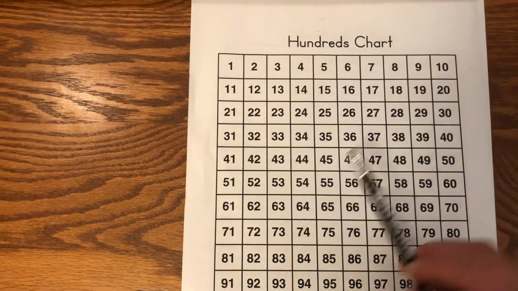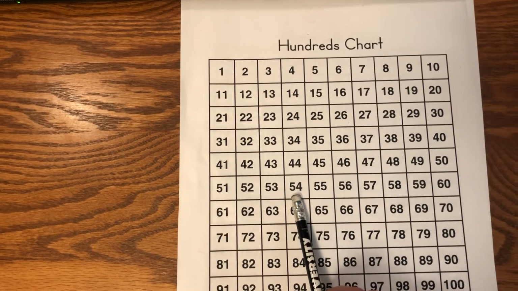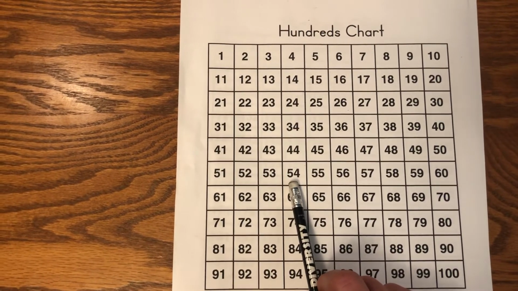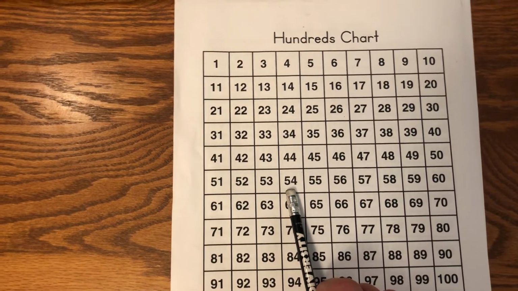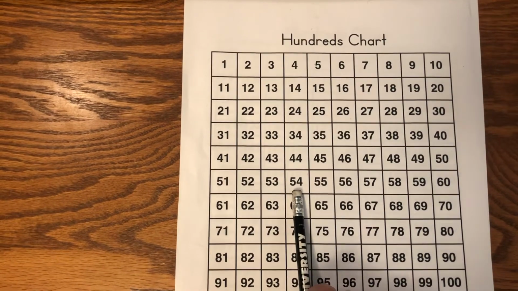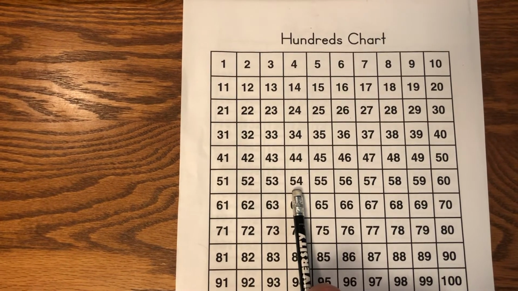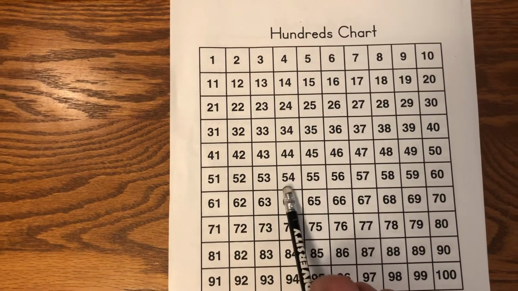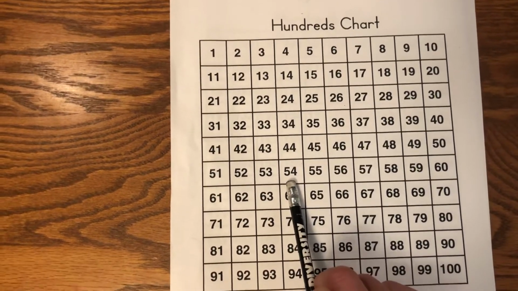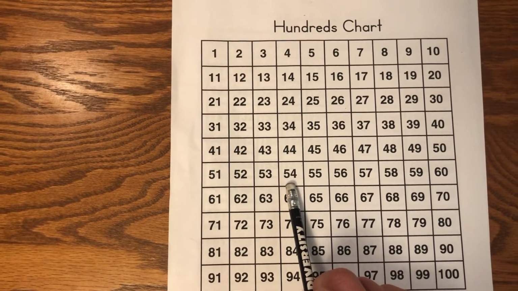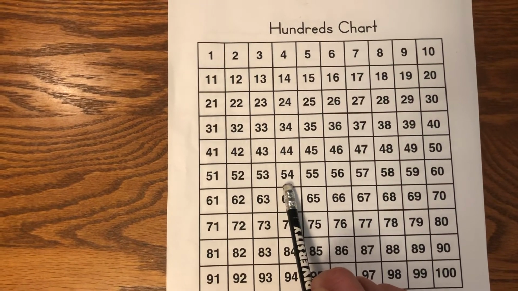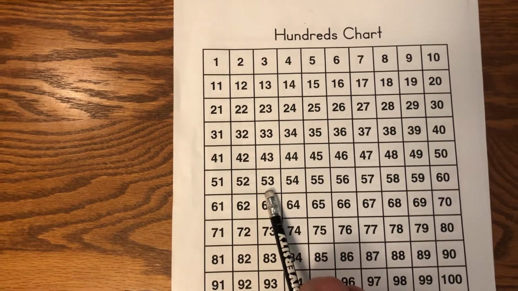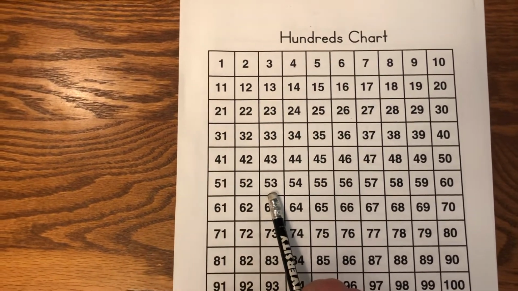Today is the 54th day of school. Say it with me, please. The 54th day. What will tomorrow be? Good. If you said the 55th, you'd be correct. Today is the 54th day of school. What was yesterday? If you said the 53rd day, you'd be correct. Good job, friends.